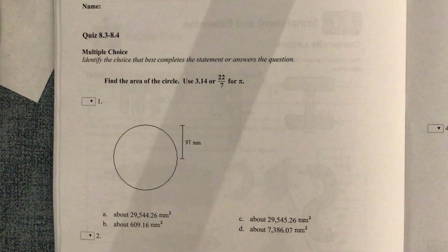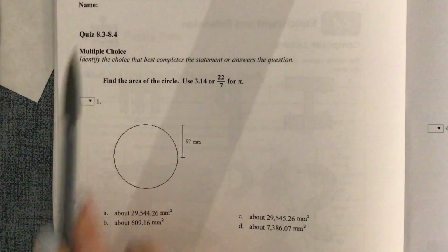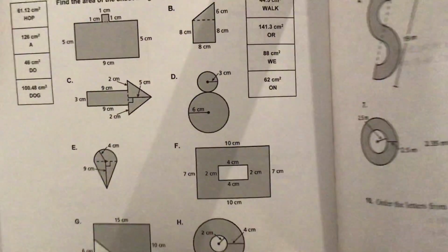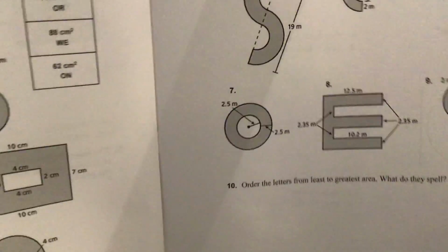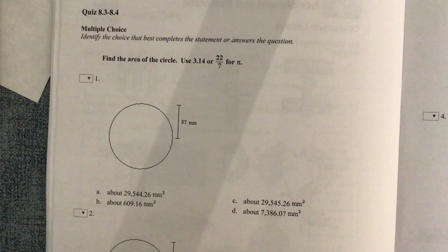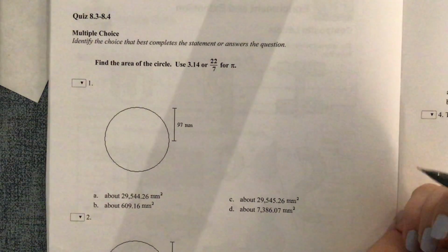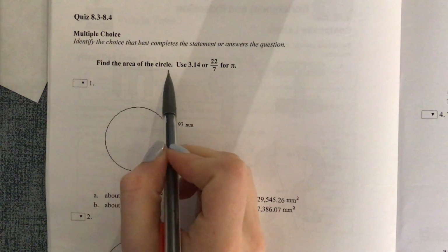So this video is going to help you work on the quiz from your packet. It doesn't have a page number at the bottom, but it's after page 34 and before page 35. So like this is page 34 and then it's the next one. So I'm going to show you how to do number 1 and then give you a few hints on some of the other ones to help you out. So this says to find the area of the circle.